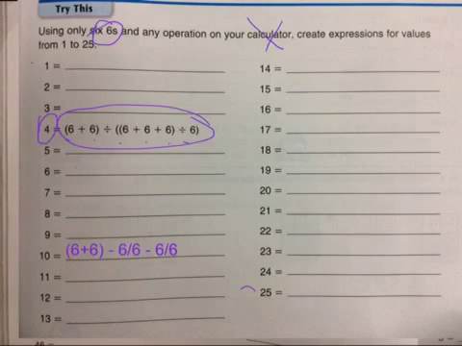You will also have the answer for number 23. 6 times 6 is 36 minus 12, which you see here, 6 plus 6. So 36 minus 12 is 24, minus 1 is 23.